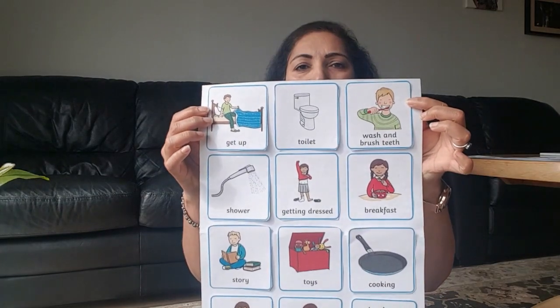So let's see how to make a visual timetable chart at home. This is only for use at home. At school, we normally make another visual chart which is related to the topic of the class or the routine of our classroom. Okay, so let's see. I have this chart here, which I have already made.